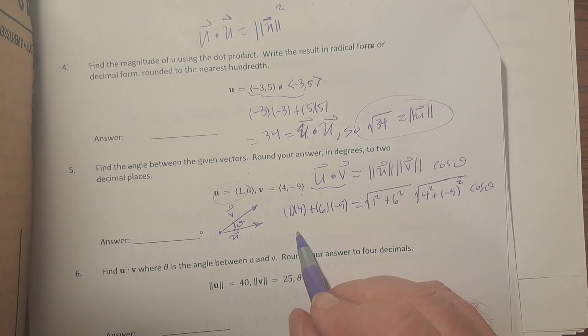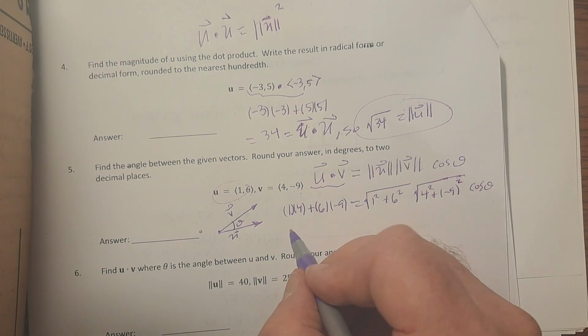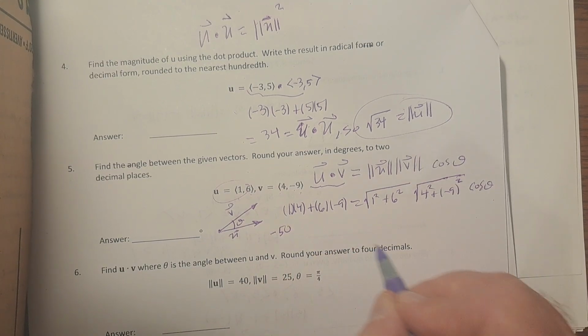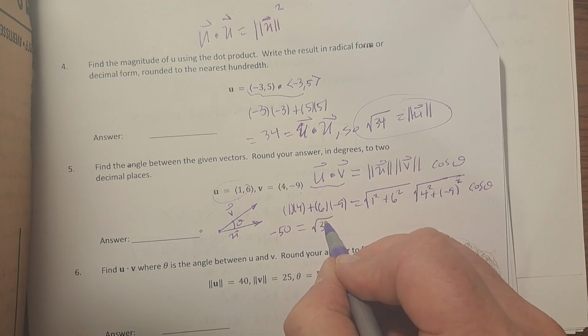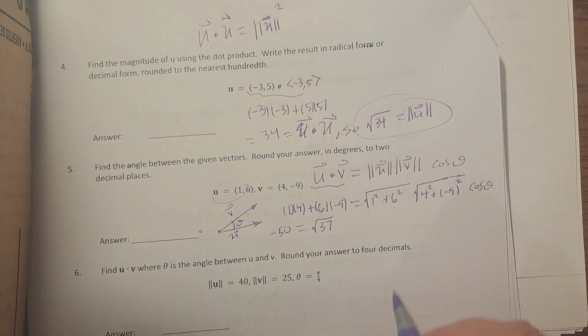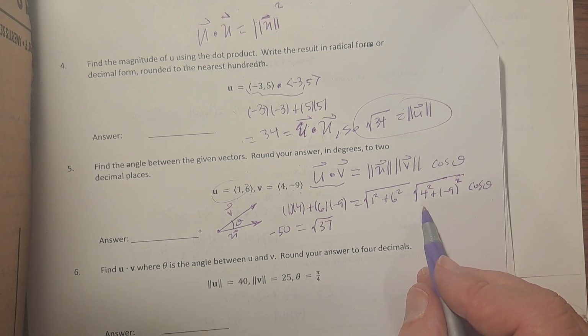Okay, so this is a 4 and a minus 54, so that's a minus 50. This is square root of 37. This is 97, because it's 81 and 16.